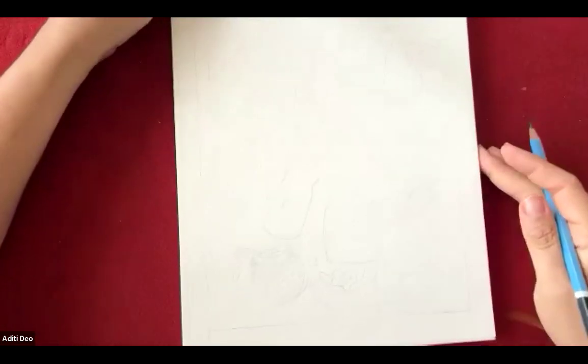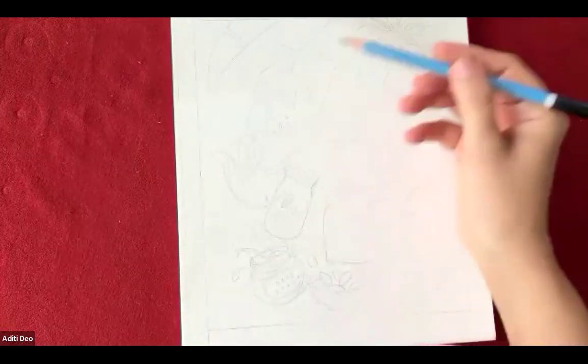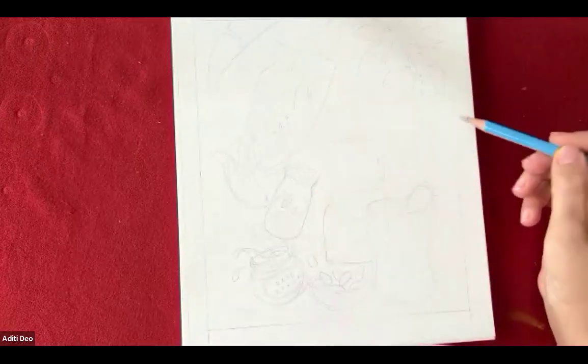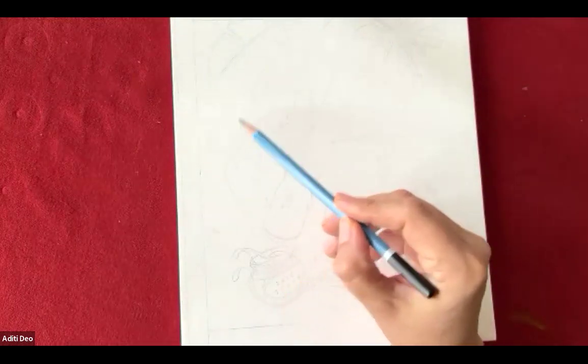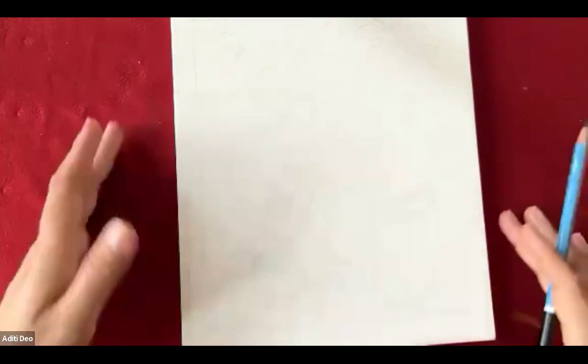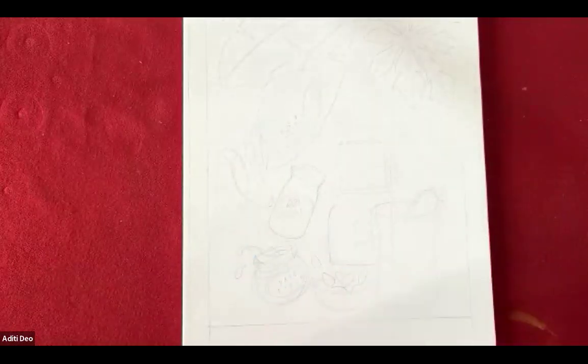Now, a few things that we don't realize is that in an illustration, we have the freedom to do a lot of things. Like, even though we are making a jungle theme here, the jungle part can be shown with just colors and patterns.